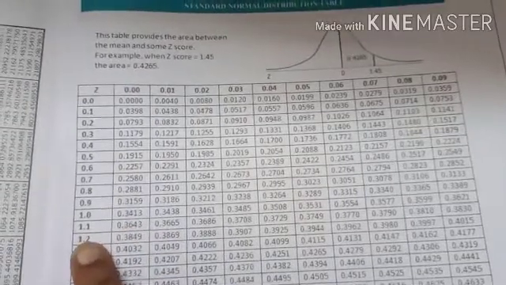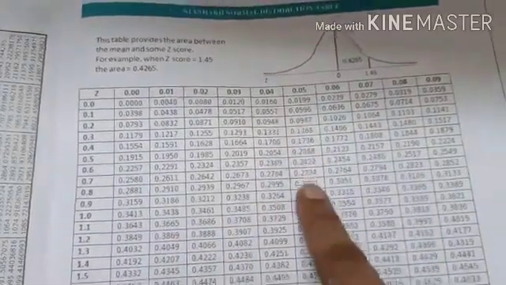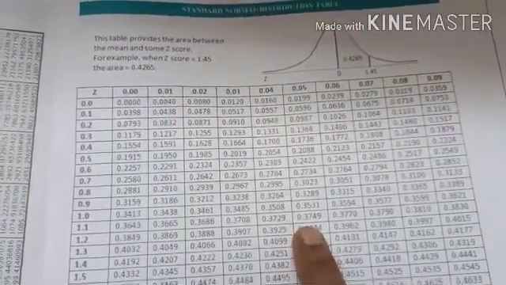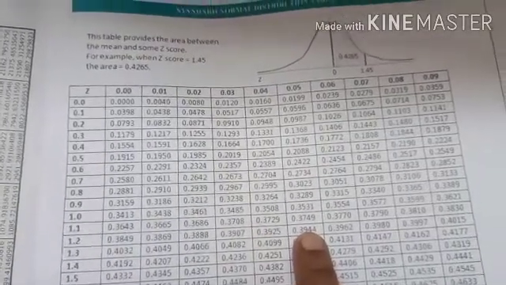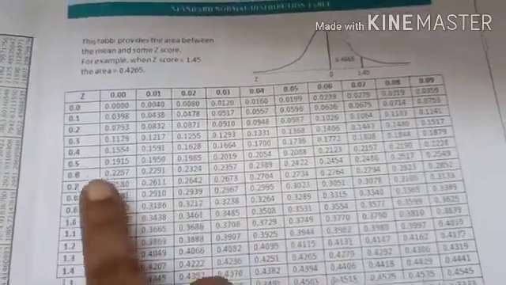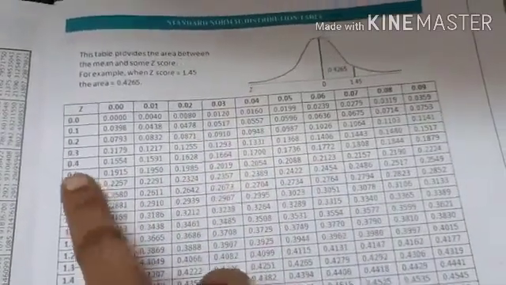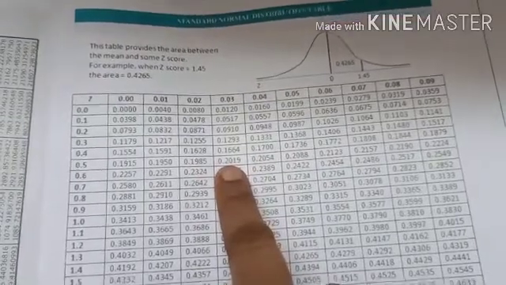Try out for 1.25. 1.2 under 5, my answer is 0.3944. Check one more value, 0.53. So 0.5 under 3, the value is 0.2019.